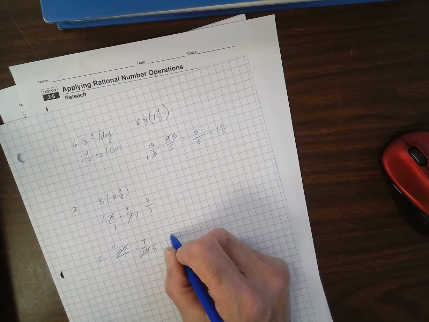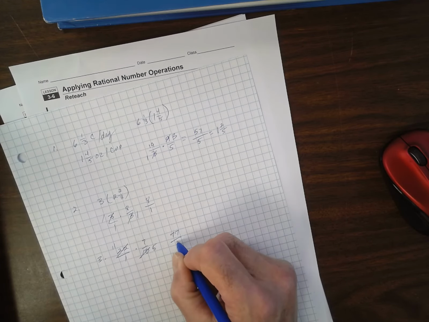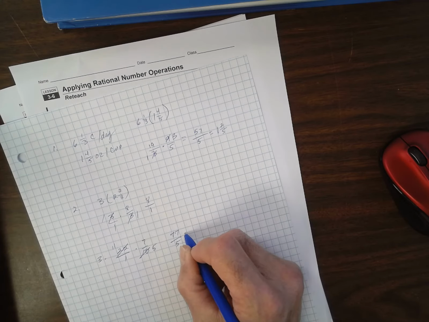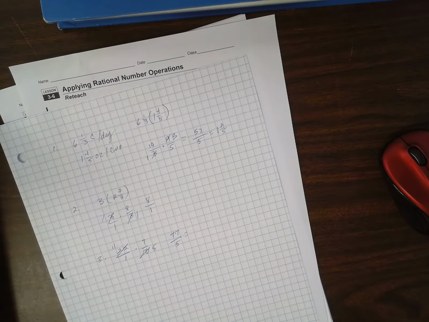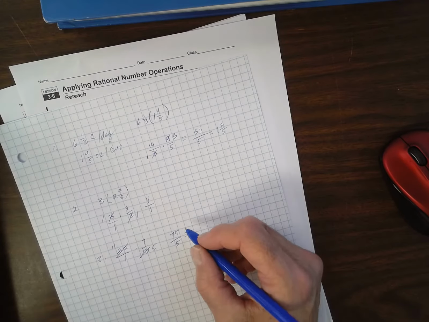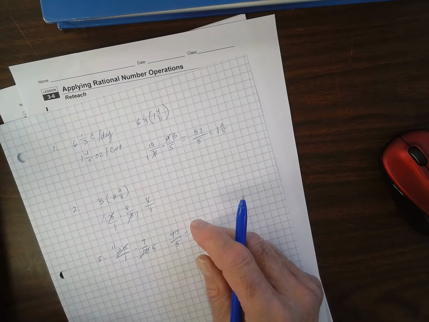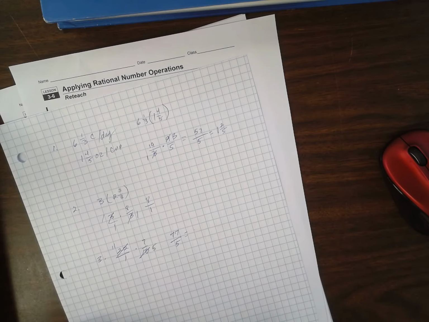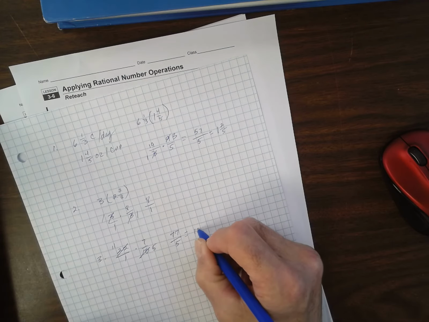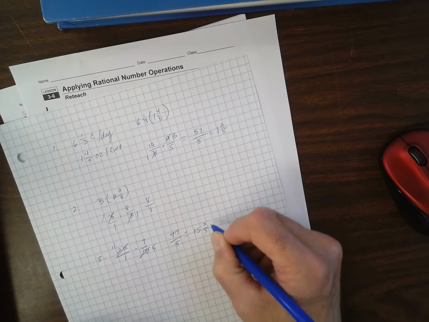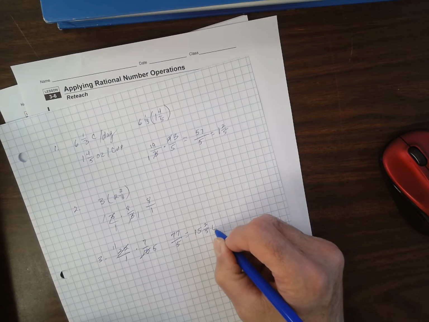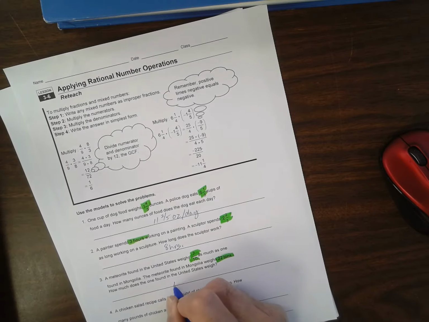So 11 times 7 is 77 over 5. Which means 15 2/5 tons.